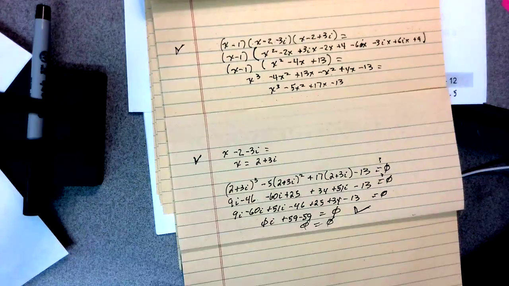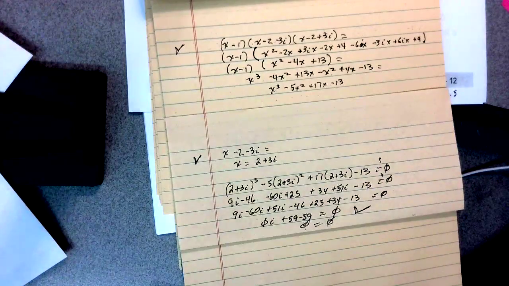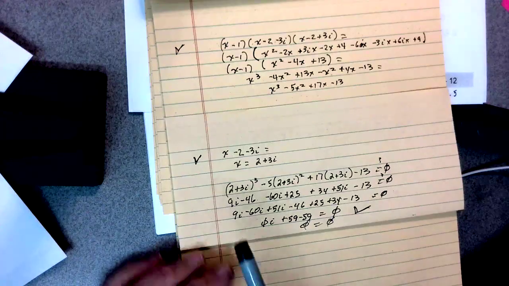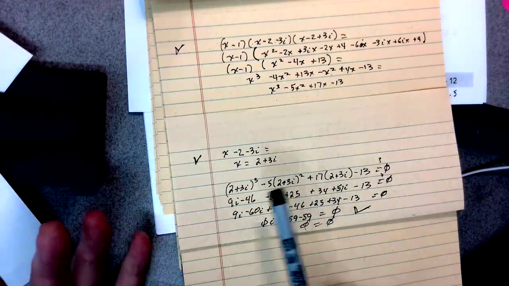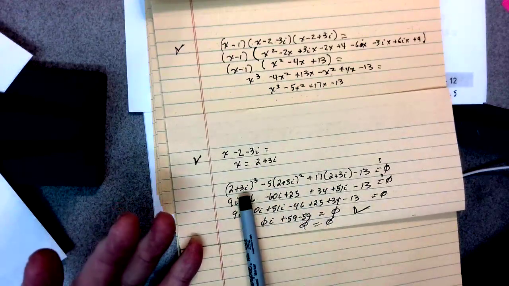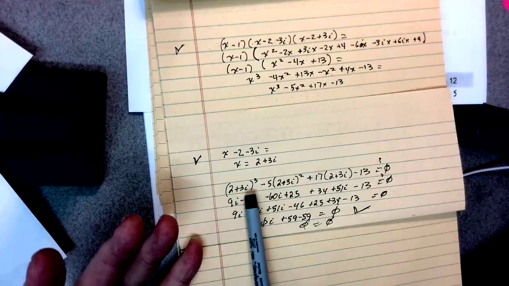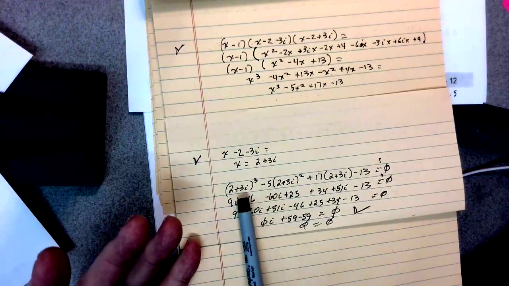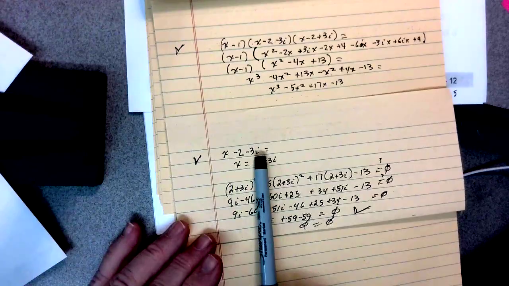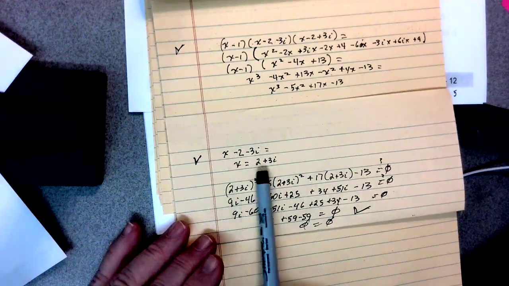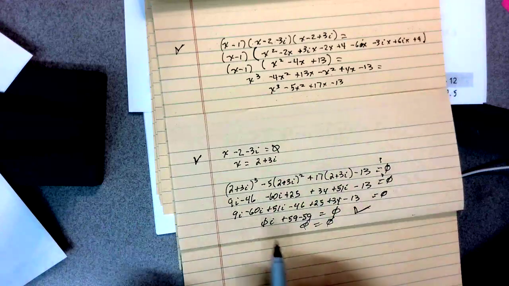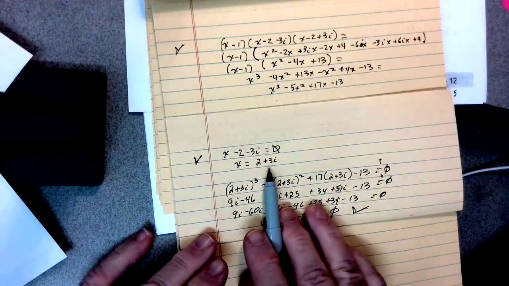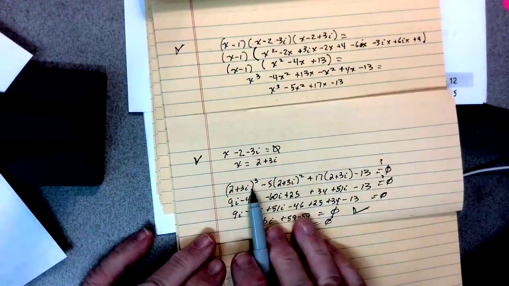All right, and so the last check step wound up being fairly tedious. What I did is I said, well, I should be able to take one of the factors that had the imaginary values in it. One of those factors was x minus 2 minus 3i. Set it equal to 0 and solve it. And so then I'm going to replace x in the polynomial with this value.